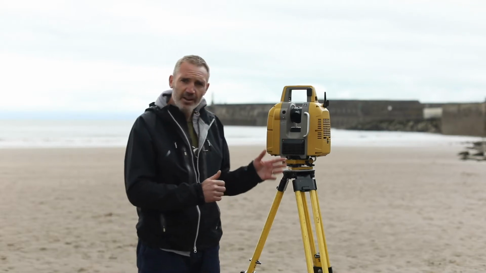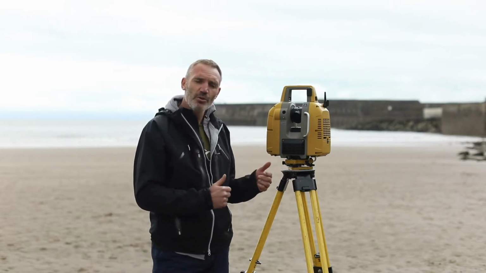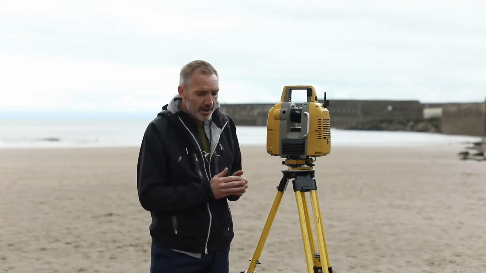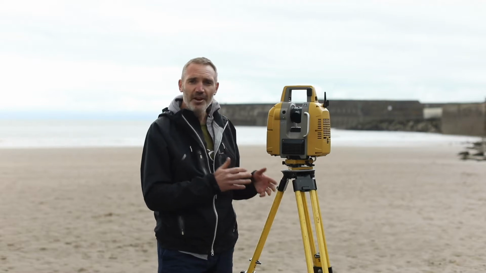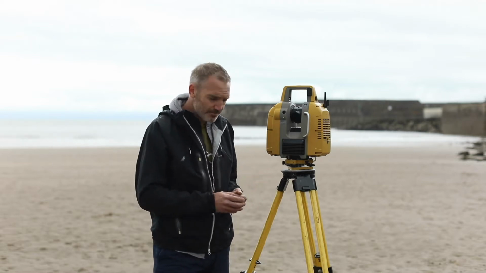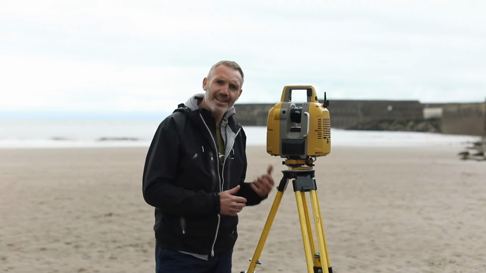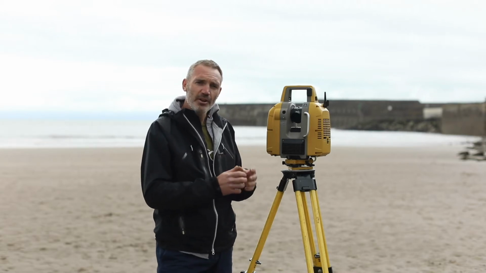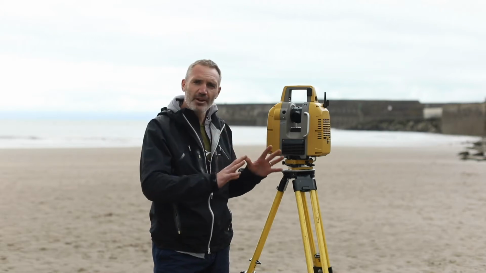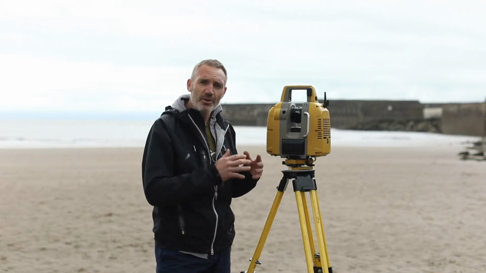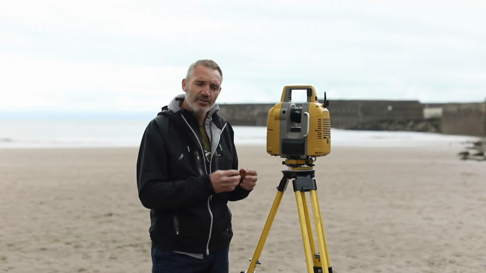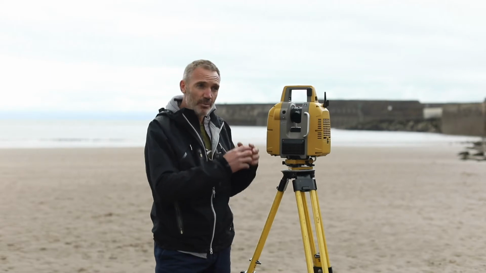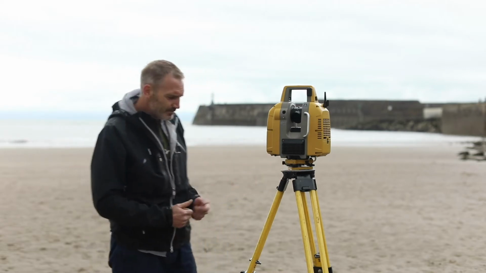So a laser scanner actually measures 3D coordinates, but rather than just getting one point, it's capable of measuring between 50,000 and 1 million points every second. And this is what we call mass data capture. Another way of looking at it is reality capture. So the ability to mass capture millions of points very, very quickly and very accurately means that we can 3D visualize in a digital sense big structures like this.